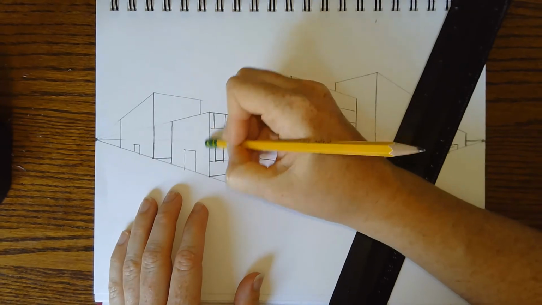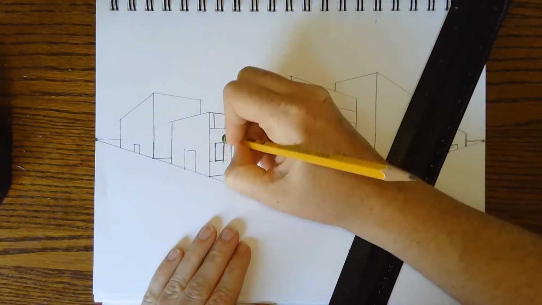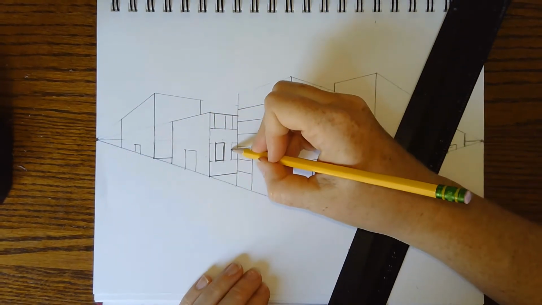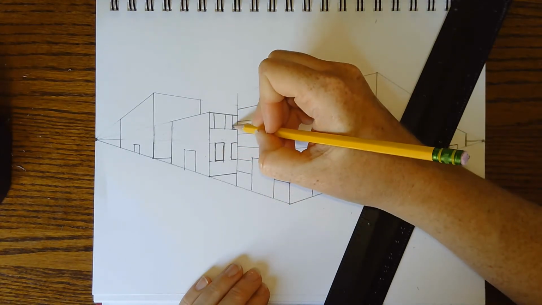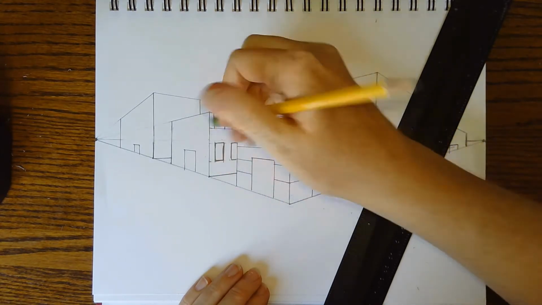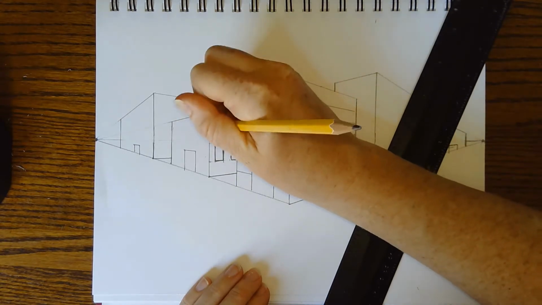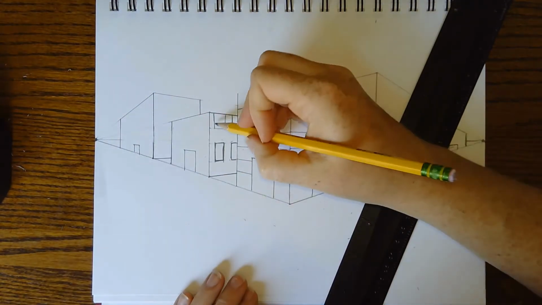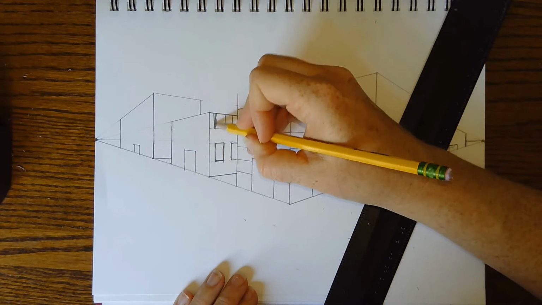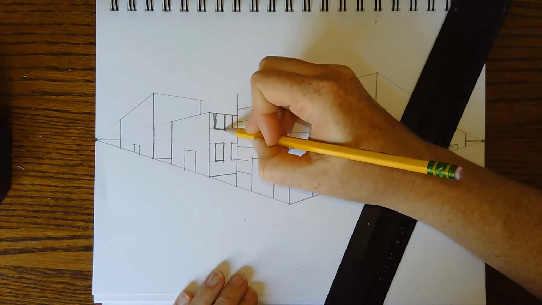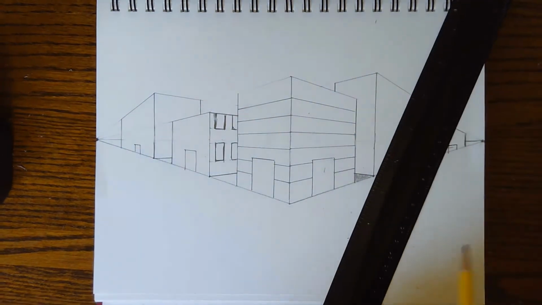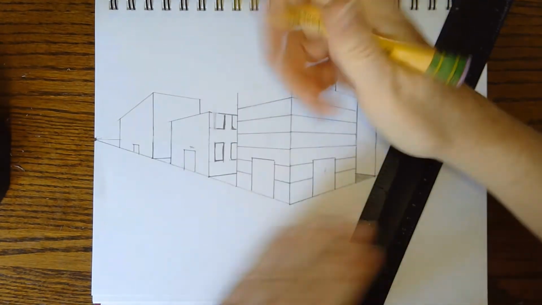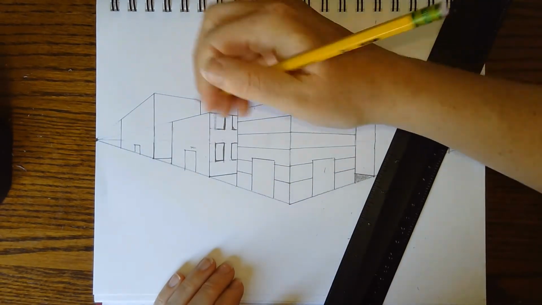And I'm gonna erase the in-between. And then this will be a window. It's a really thick line, so I'm gonna straighten that up.